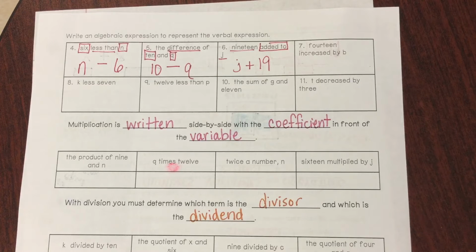It doesn't matter if I were to put 19 plus J, because in our commutative property that we learned yesterday, the order doesn't matter when it's adding. The order would matter if it was subtracting or division. So I would take 19 plus J, but I will not take it if it's a subtraction and it's flipped. All right.